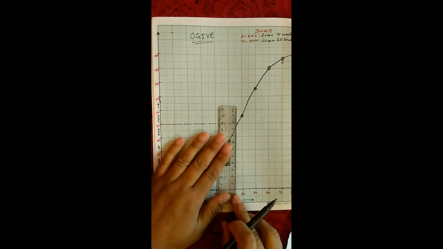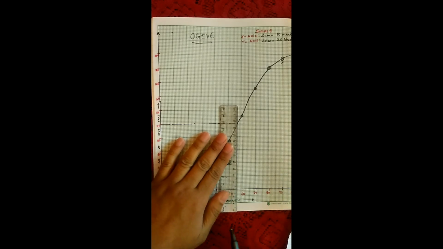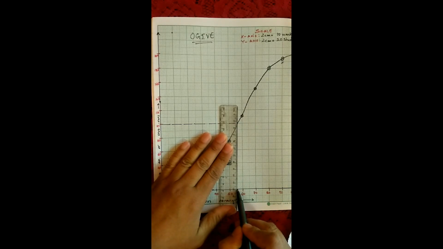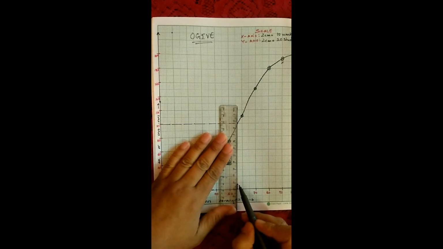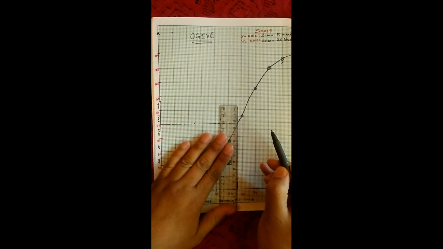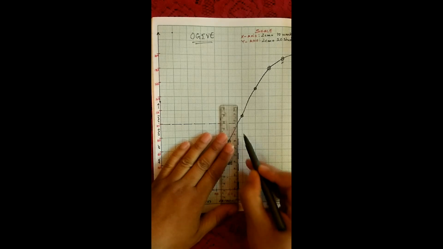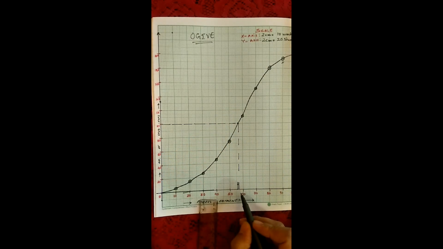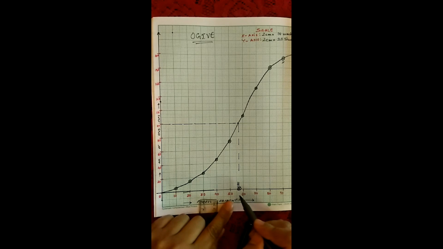So now from this point we drop a perpendicular on the x-axis to meet the line where marks have been plotted. We can take the closest line like this. Now it meets the x-axis at this point. So this point gives you the value of Q2 or the median.